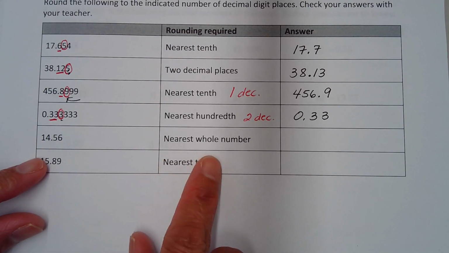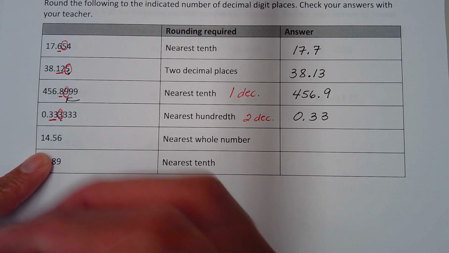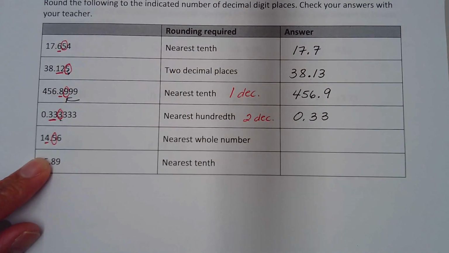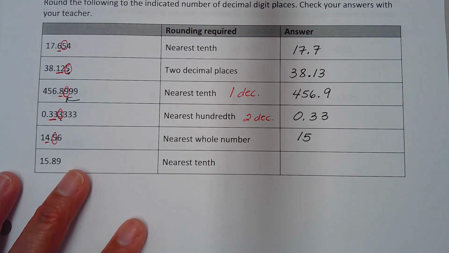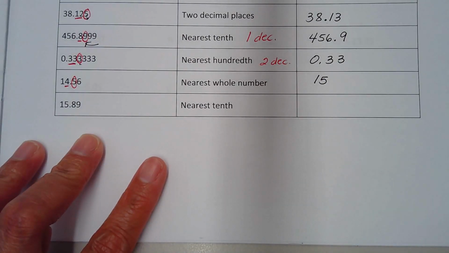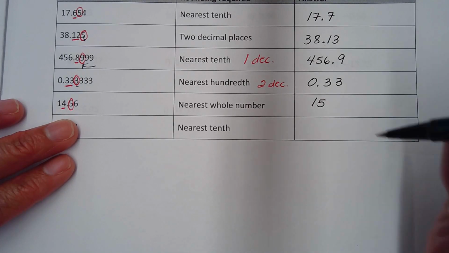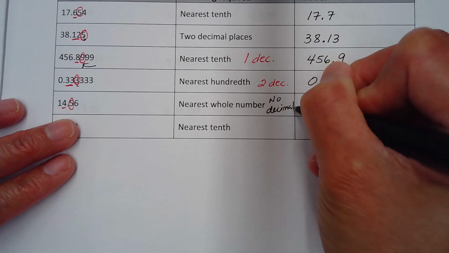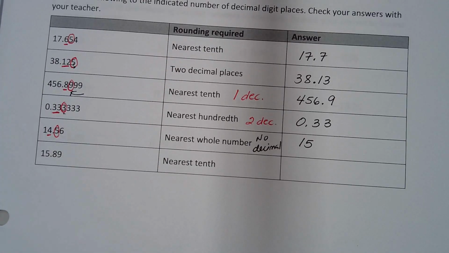This one here is the nearest whole number. If it's a whole number, it means no decimal. So what's the nearest whole number? You look at the next one. I see 5 and up. So you would increase it to 15. Nearest whole number means no decimal. If you put 15.0, that's actually rounding it off to the nearest tenth. When you say nearest whole number, that means there's no decimal after. That's a good one.